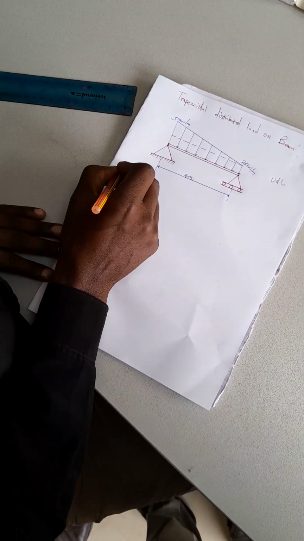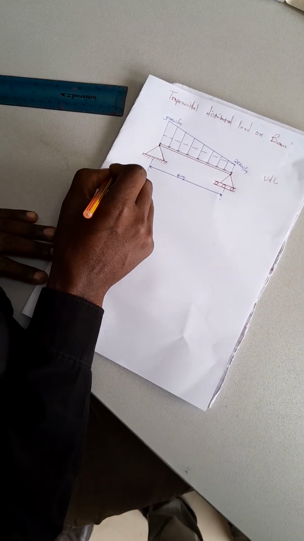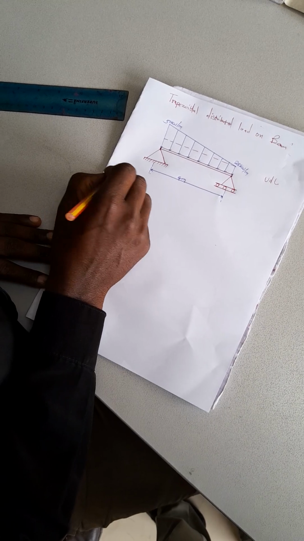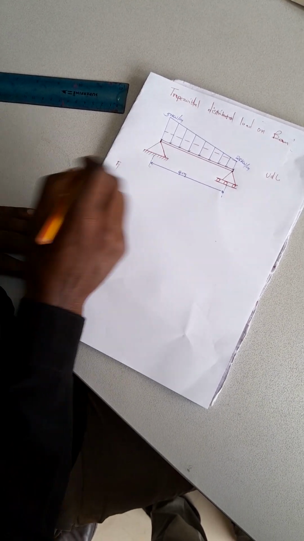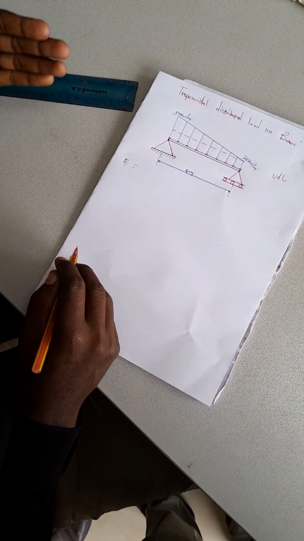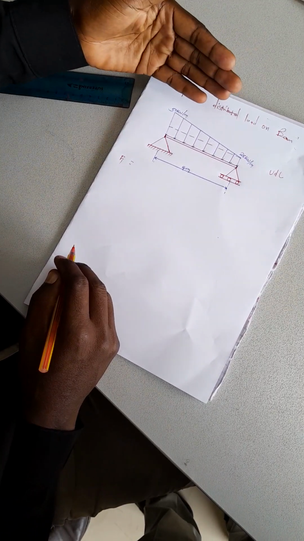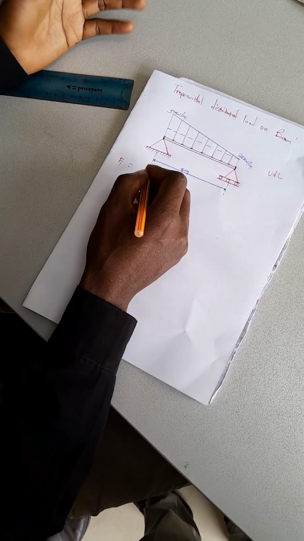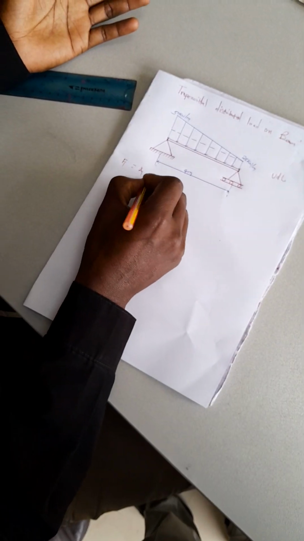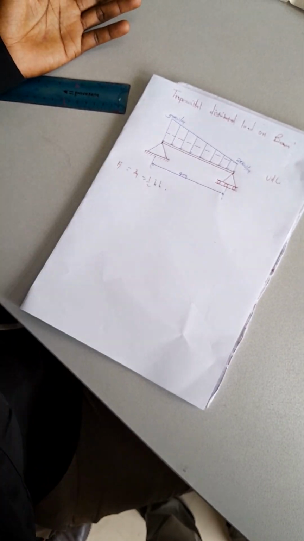Let's treat the triangular part as F1. F1 is the area of the triangular part. Simple, that one, area 1. And area 1 is a half base times height.